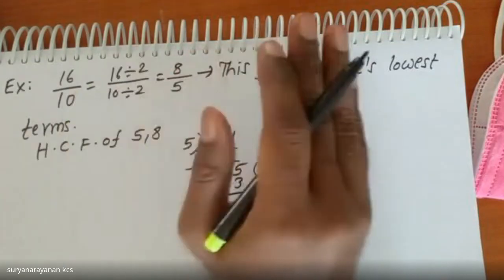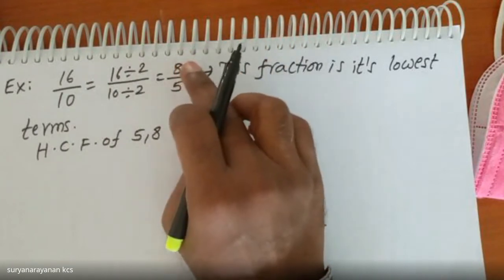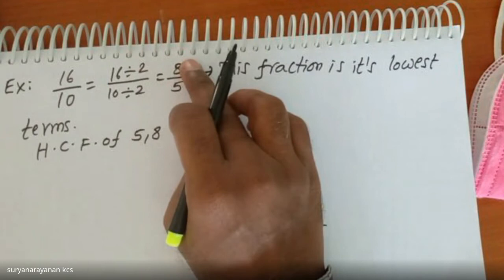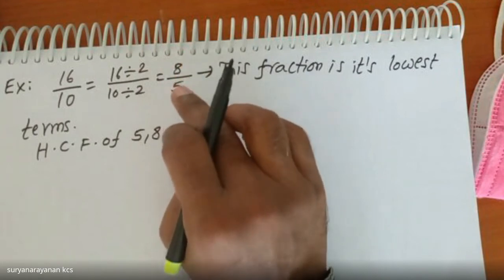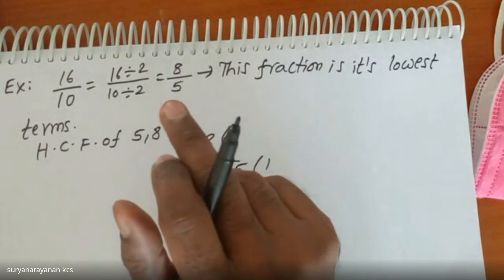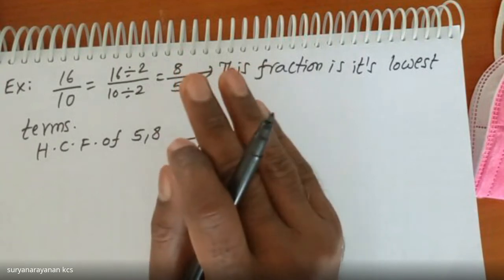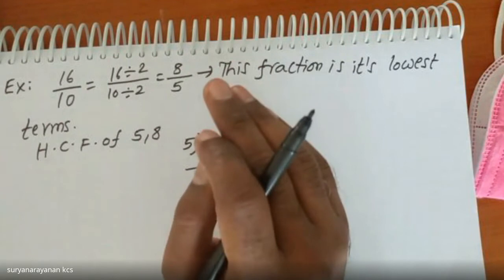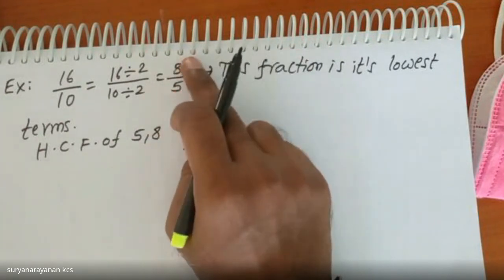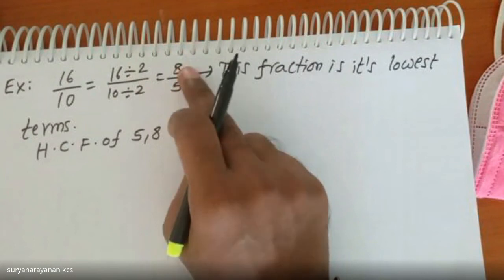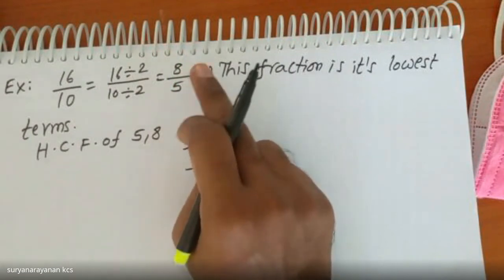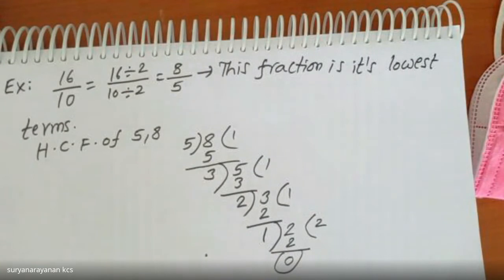Okay, sir. About that concept, don't deviate from it. It may be an even number or an odd number, whatever the numbers may be. Leave that aside and don't deviate from this concept. So, if you write this fraction in its lowest terms, still 8 by 5. I gave 8 by 5. Can you write it again in its lowest terms? Tell me. No, sir.